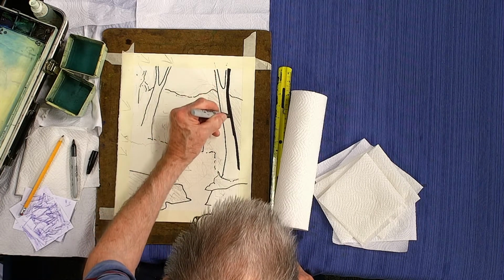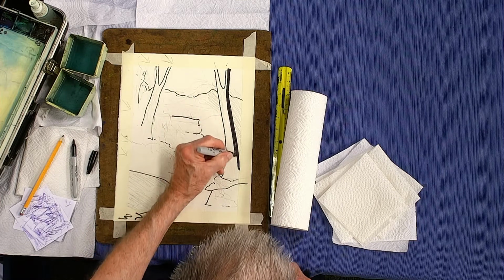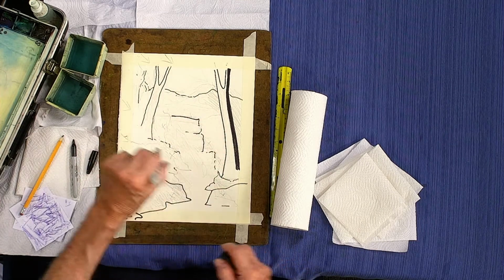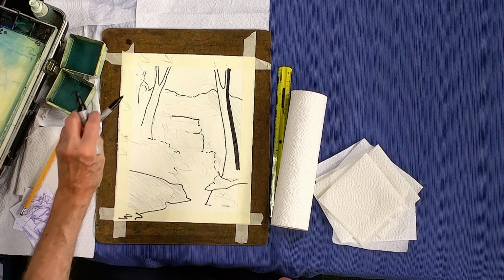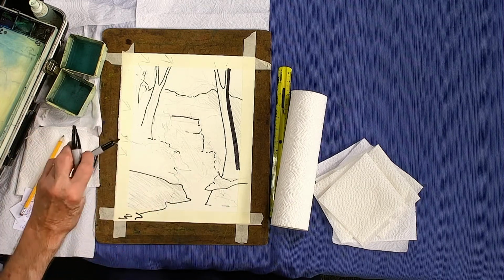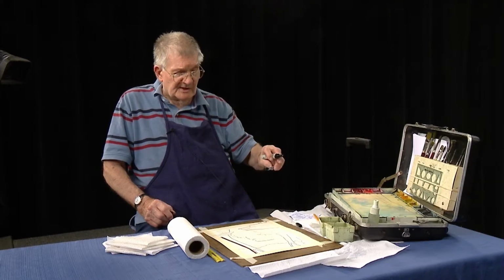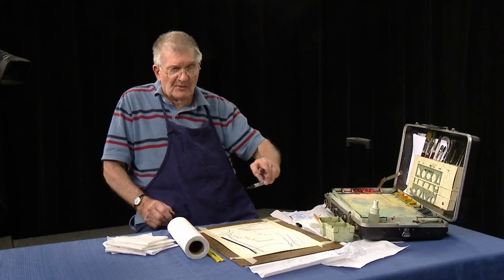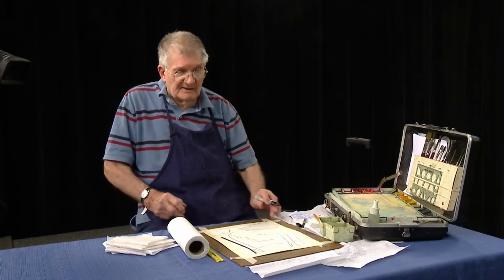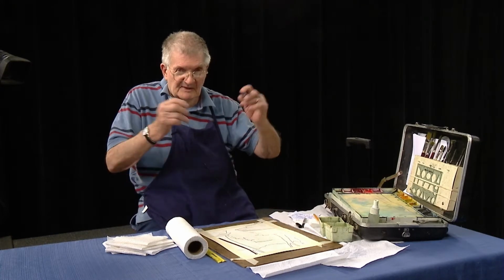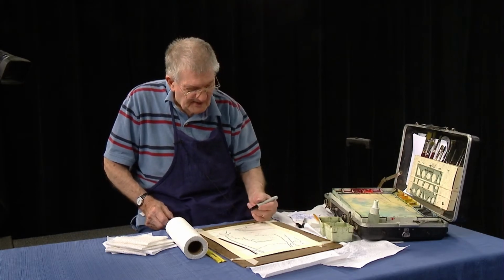So that side of the tree is, we'll say, in the shade, in the shadow. I usually put little arrows on the edge of the tape so that you can remember where the light source is coming from. A lot of times I forget that, caught up in doing something else.